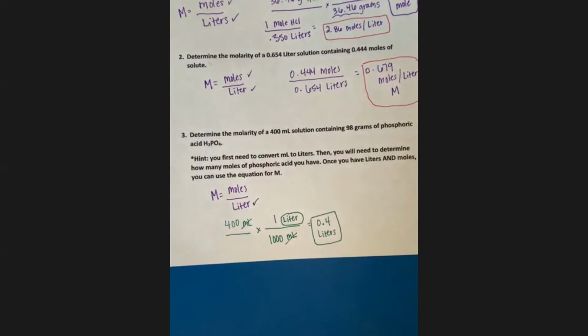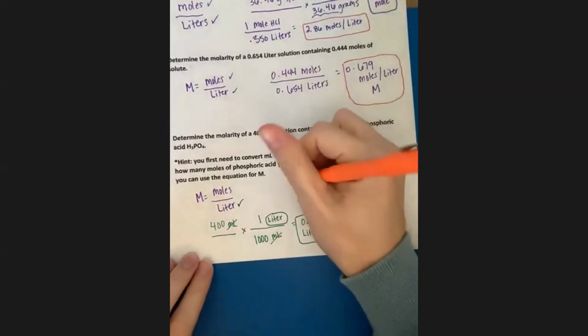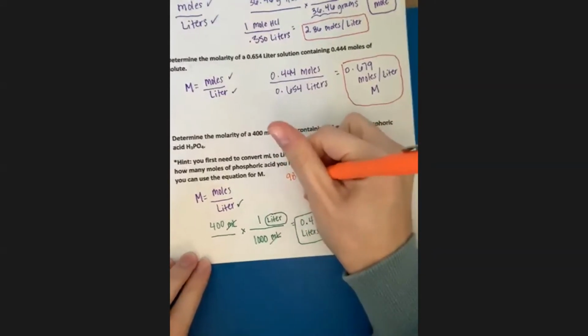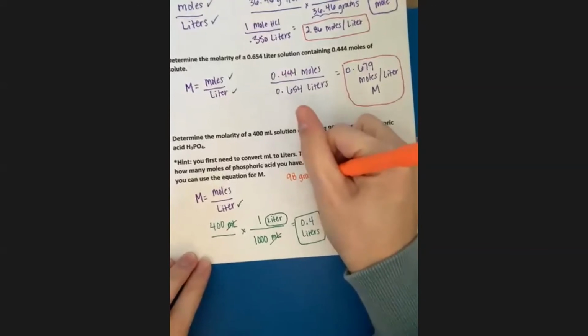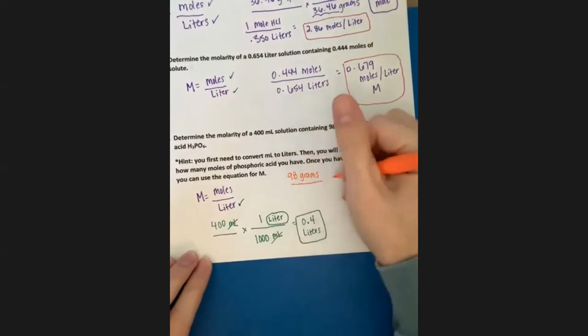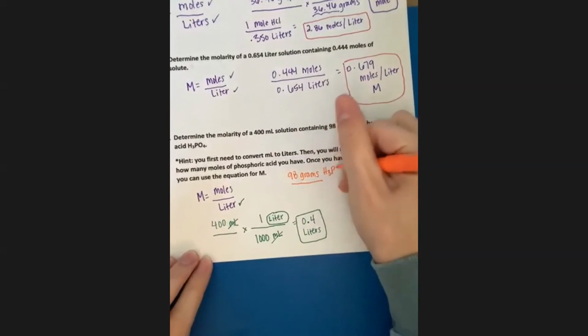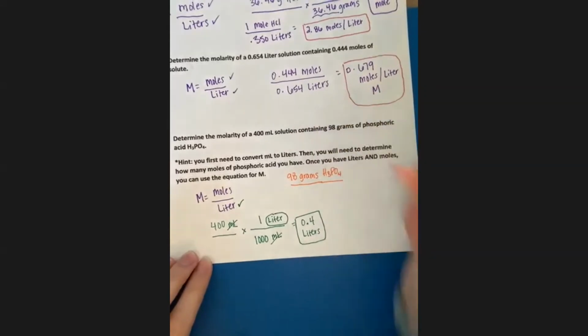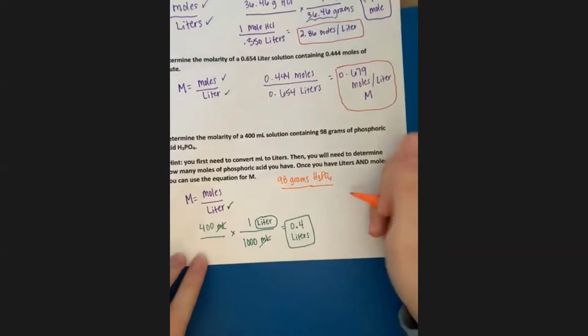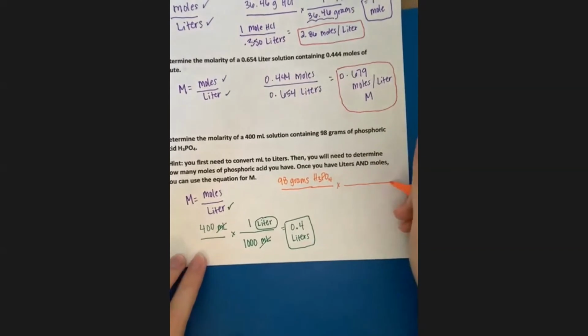But we have one more conversion we have to do. That is because we need moles, but we were given grams. Okay, so I'm going to start by writing what they gave me. 98 grams of H3PO4. Okay. I need to figure out how many moles that is.